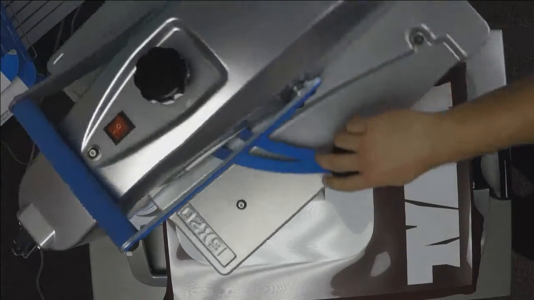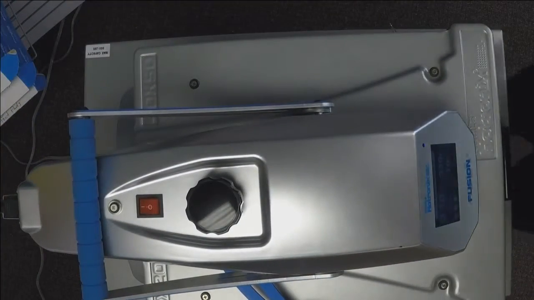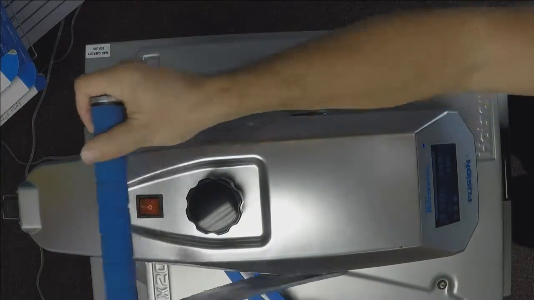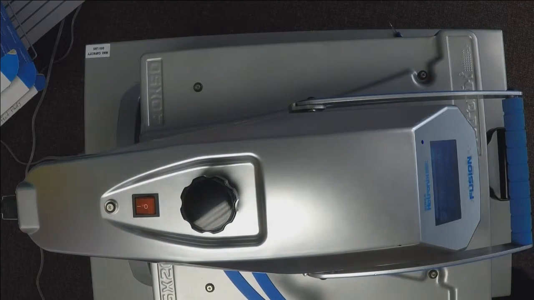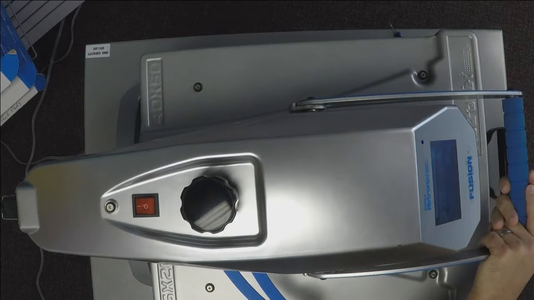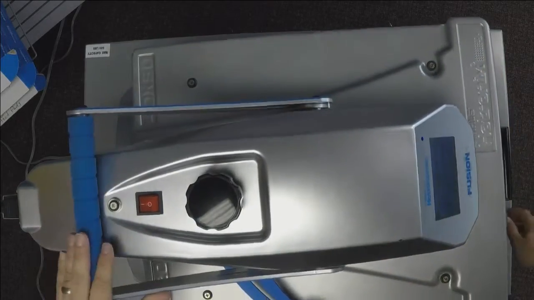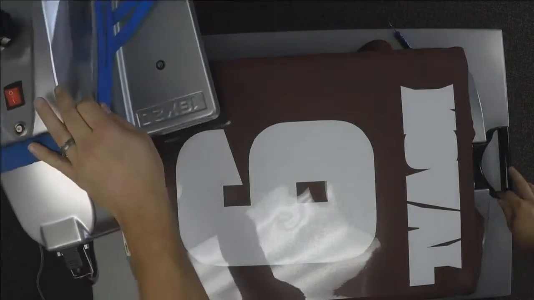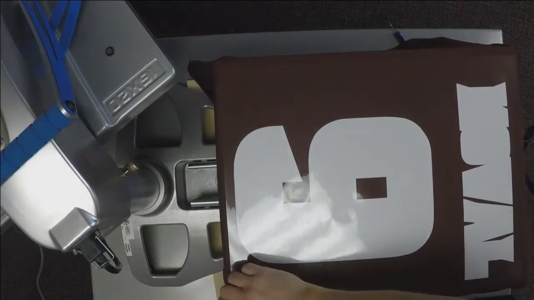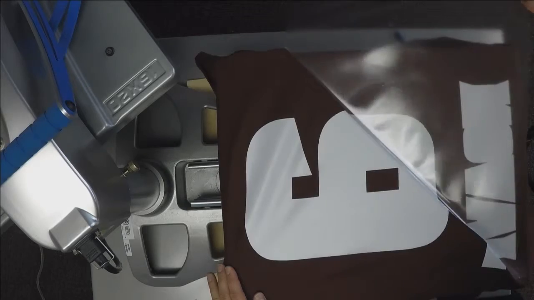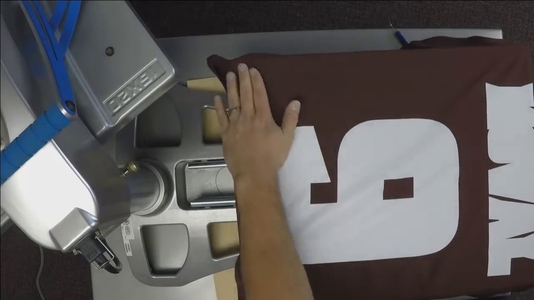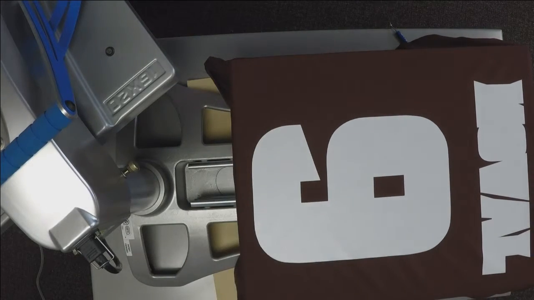So thermofilm applies at 330 degrees for 8 to 10 seconds. So I'm going to go ahead and lock that down. 330 for 10. Release at the beep. And we'll go ahead and remove the carrier. And thermofilm is a hot peel, so we don't have to wait for anything to cool.